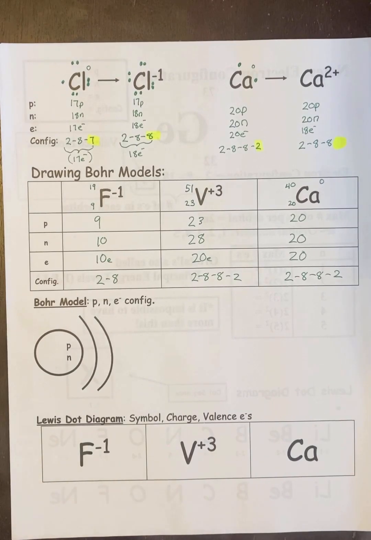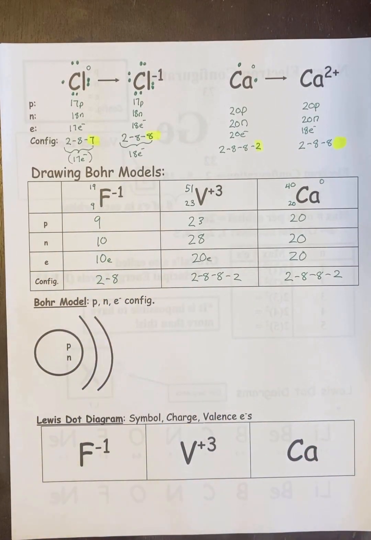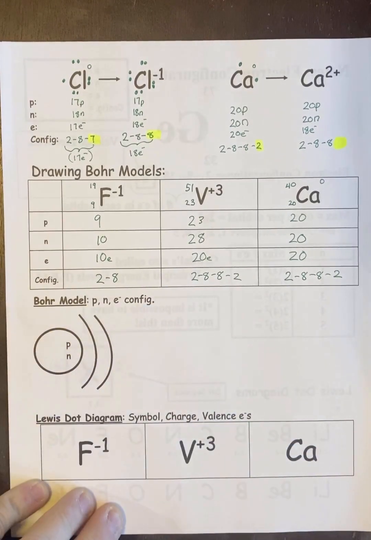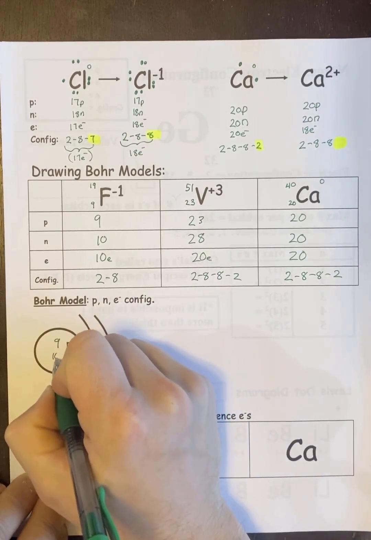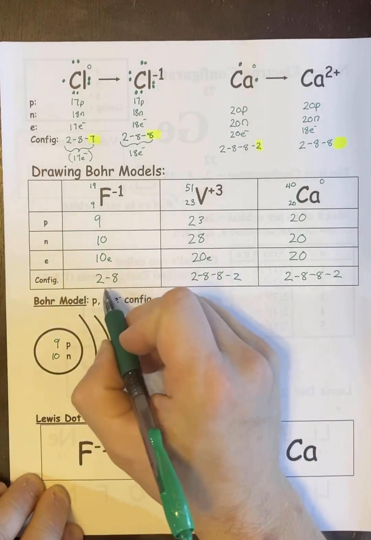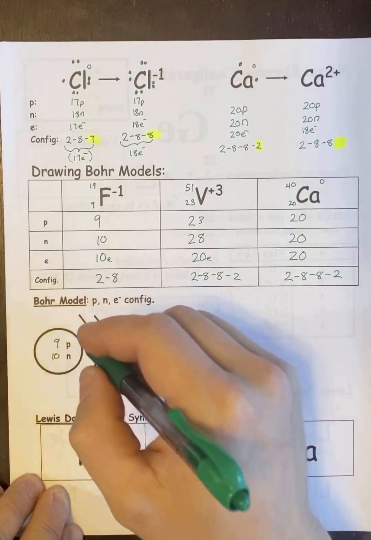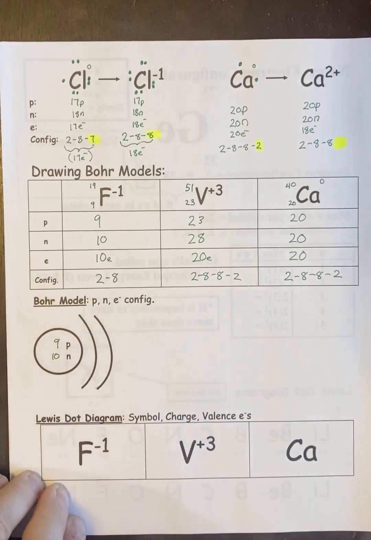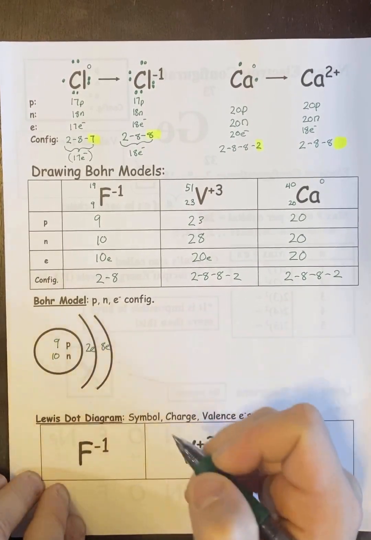Now, how do you do a Bohr model? It's real simple. You take this information, which we just figured out, and you display it as an atom. So I draw a circle. The circle represents my nucleus. In the nucleus, you should know this at this point, there are protons and neutrons. So I write 9 and 10 for fluorine, because it has 9 protons and 10 neutrons. And since it has 2 orbitals, I would draw 2 quarter circles. Now, in real life, you would draw entire circles around the atom, but that takes up too much space, so we're totally fine drawing quarter circles. And you would just write 2, 8, done.